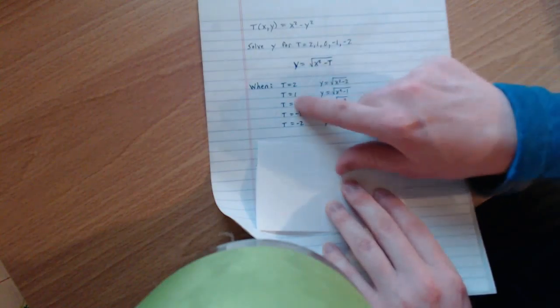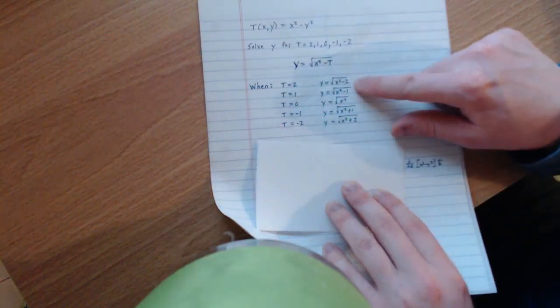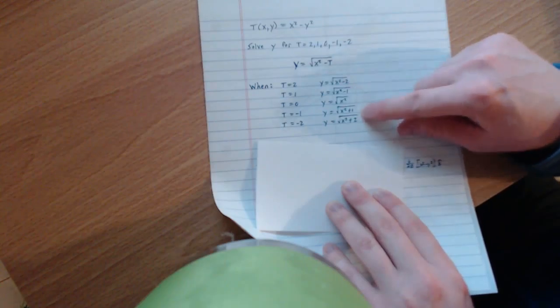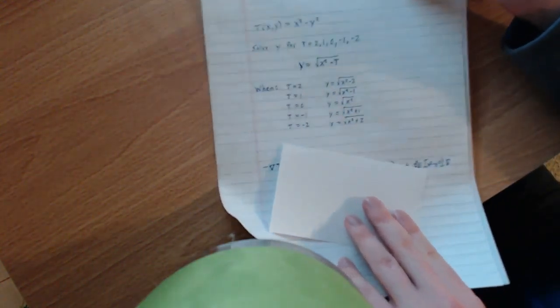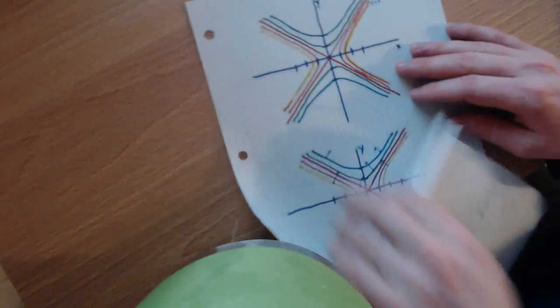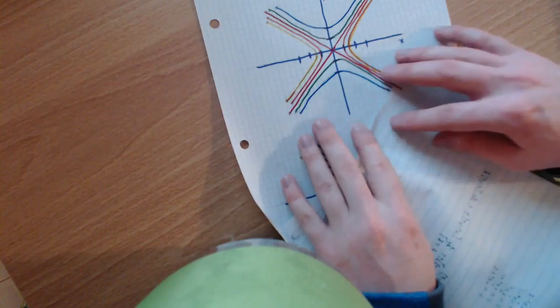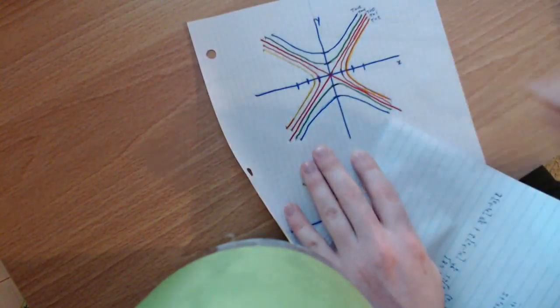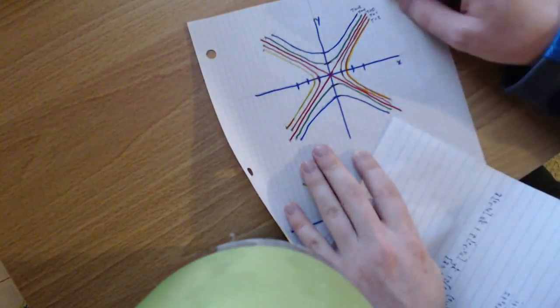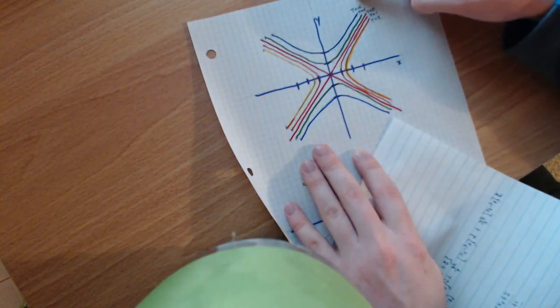When we plug in T, we get y equals these values here. When we plot this, we end up with this top graph here. And we have T equals -2, -1, 0, 1, and 2.